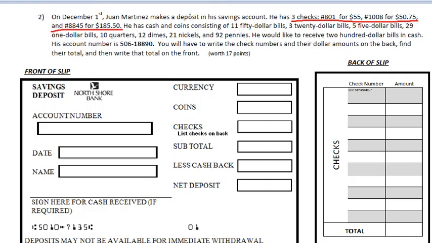He also has a bunch of cash and coins. The cash is $50 bills, $20 bills, $5 bills, and 29 $1 bills. You see, what we're talking about with cash is green paper money. And then he also has some coins, and I'm going to underline all those coins right there. The one thing that he also wants is to receive 2 $100 bills back in cash. And then last but not least, he does also have an account number.